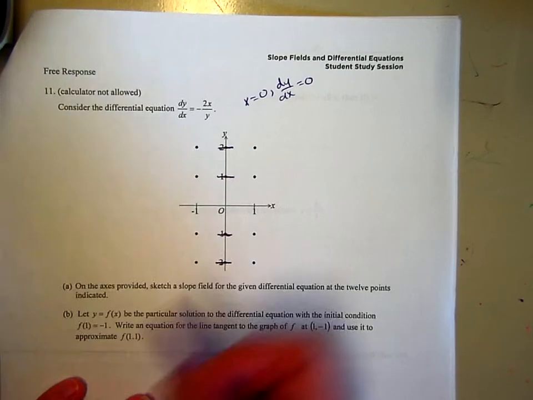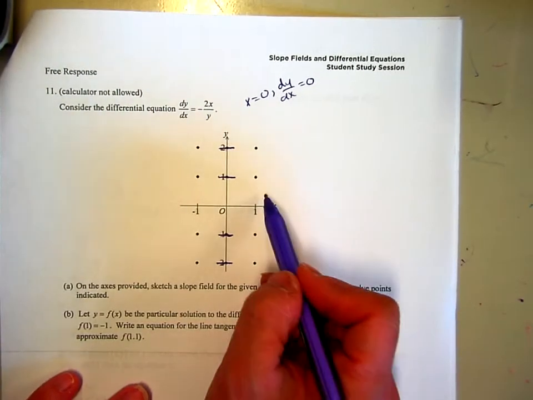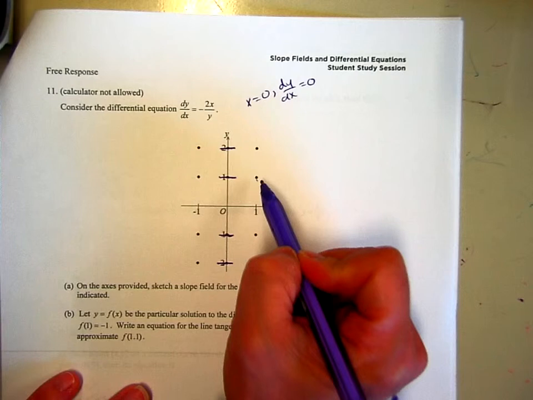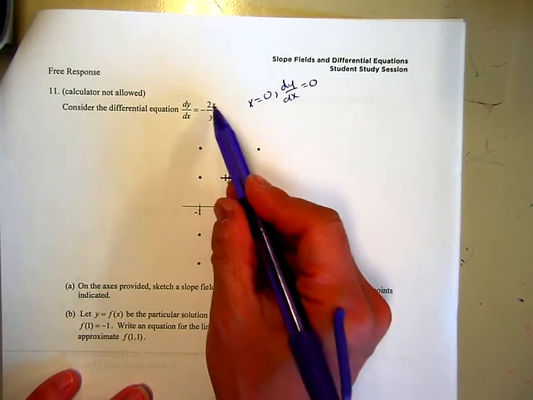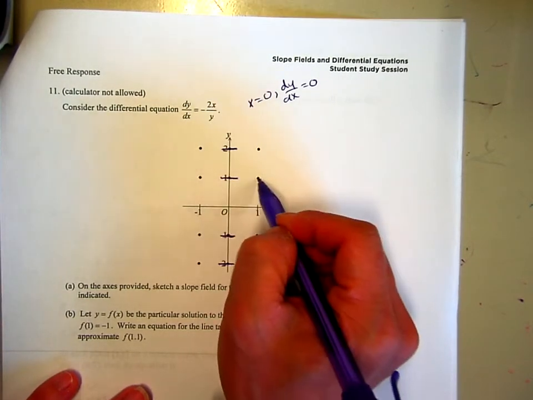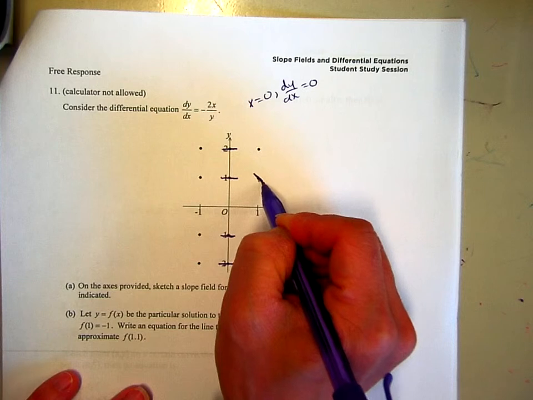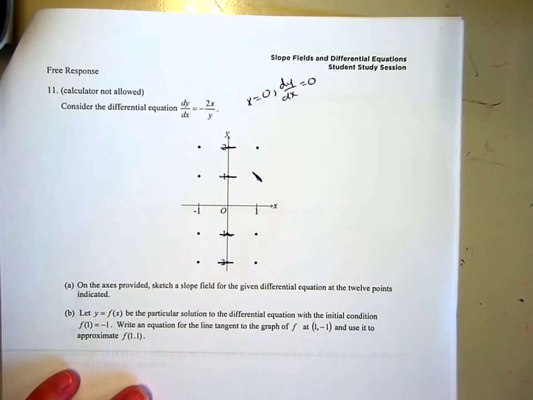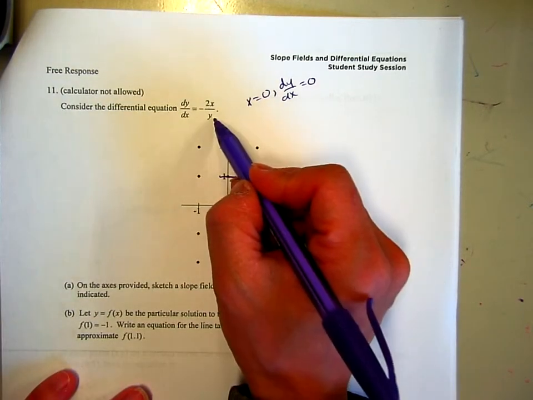Now the rest of the points, you're going to just go through and plot the points. So at 1, 1, what happens? If I plug in 1, 1, I get a slope of -2. So just draw a tangent line that has a slope of approximately -2. And then at 1, 2, you get a slope of -1.